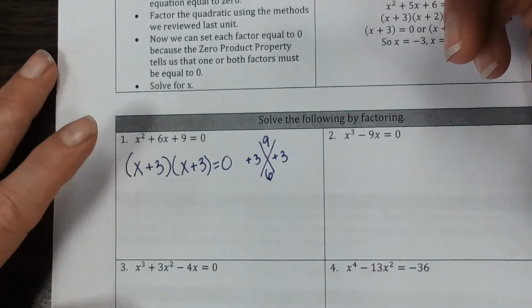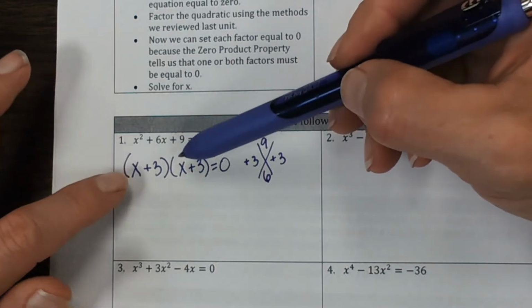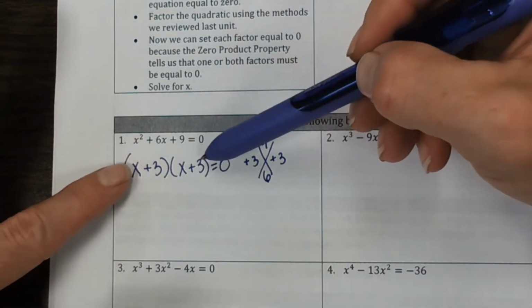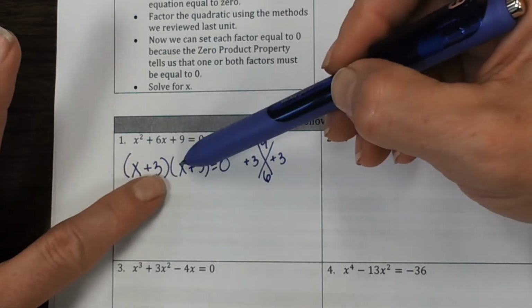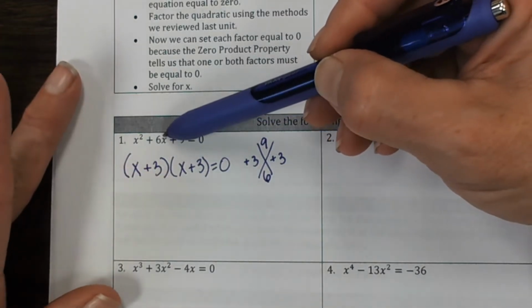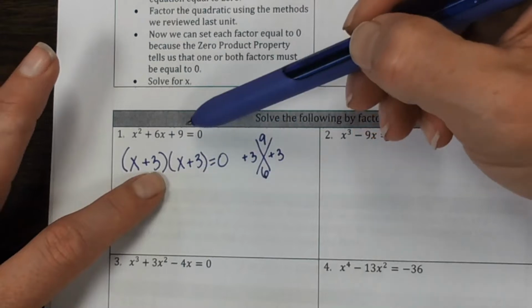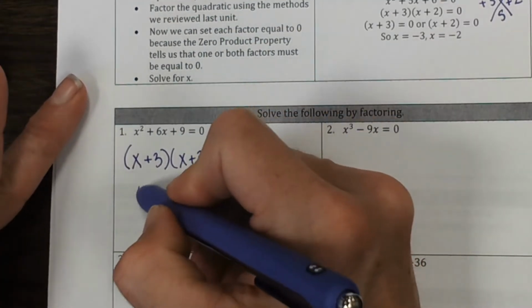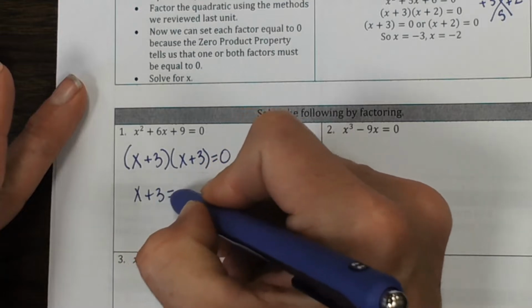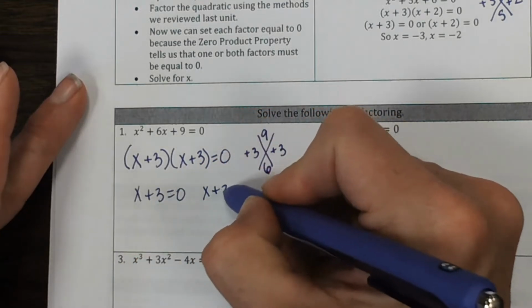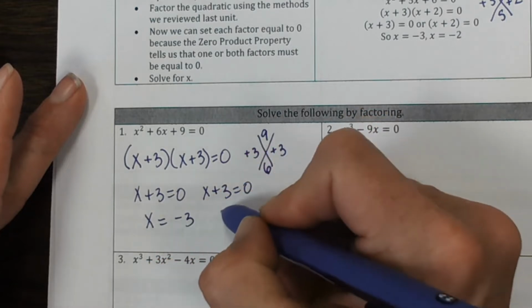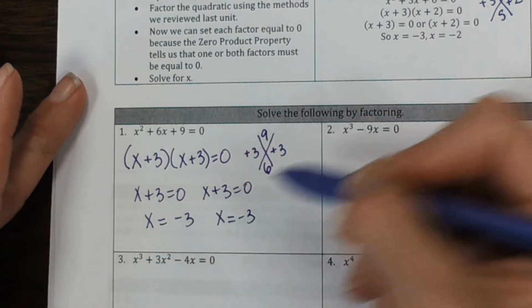Now, remember, we always want to check our factoring. So we're going to just really quickly in our head, x times x is x squared. My outer is 3x, my inner is 3x. So 3x plus 3x is 6x. And 3 times 3 is 9. So we know we factored it right. So now we would be setting each one of these equations equal to 0. So x is equal to -3, and we see x is equal to -3.